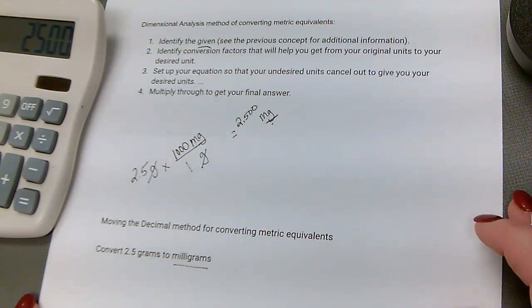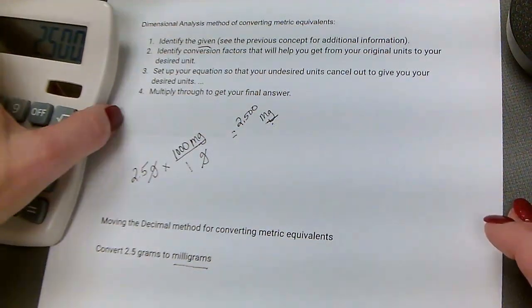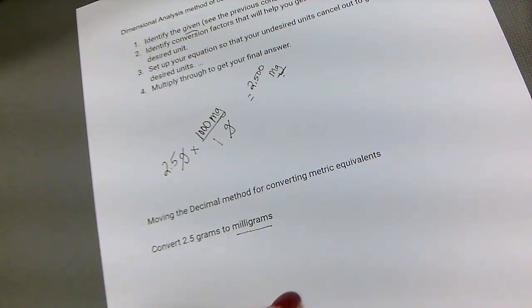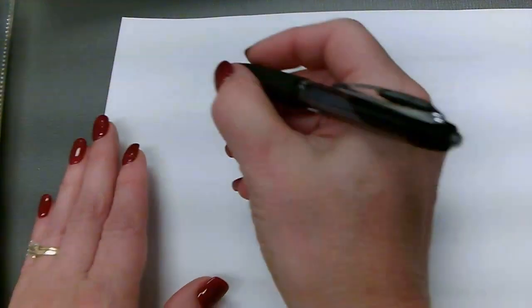Okay, let's take a few more. I have a few more that are written down here on a piece of paper in front of me, and I'm going to just do a couple examples and we'll go through it a couple more times. And I'll do both ways. Sorry, I'm making you guys dizzy here trying to get my camera in here. So I got to turn it a little bit.